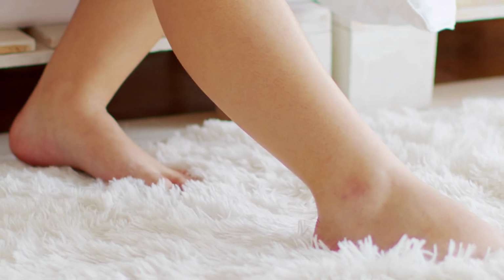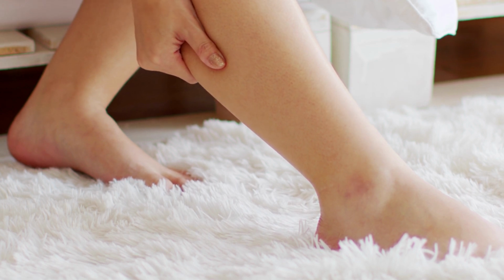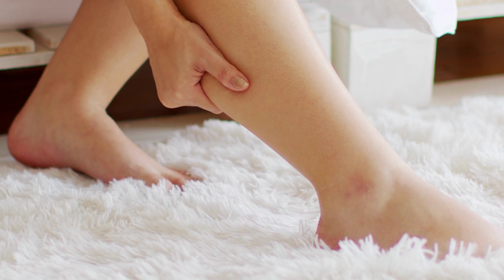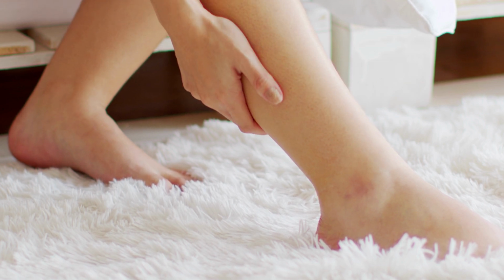In the lower limbs, patients often present with unilateral leg pain, swelling, and erythema. On physical examination, the affected leg is often tender and warm, and there may be dilation of superficial veins.